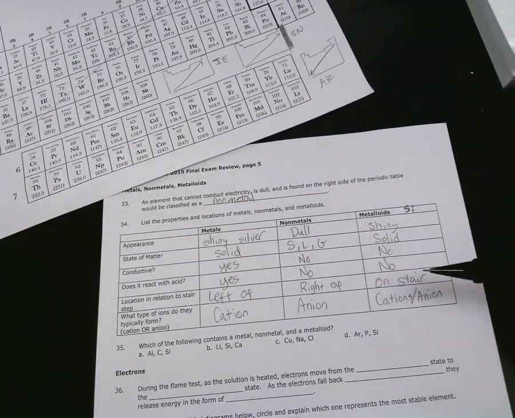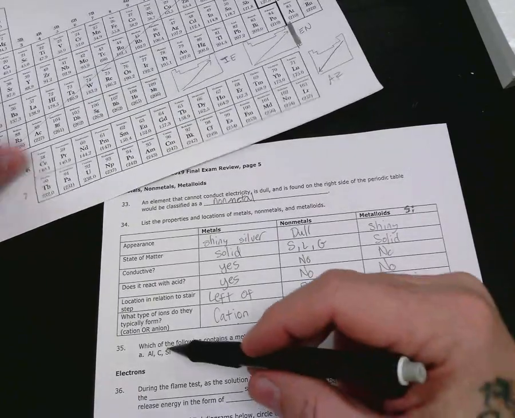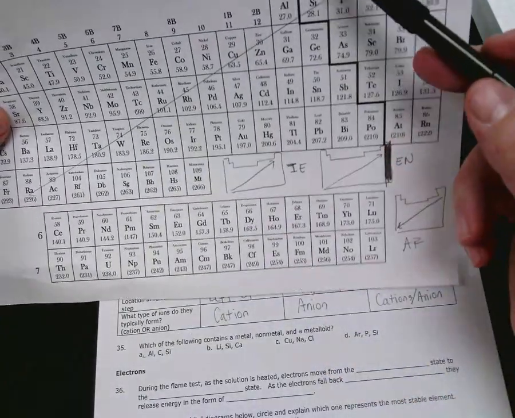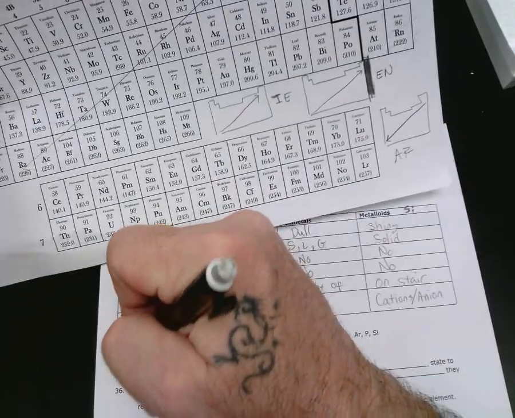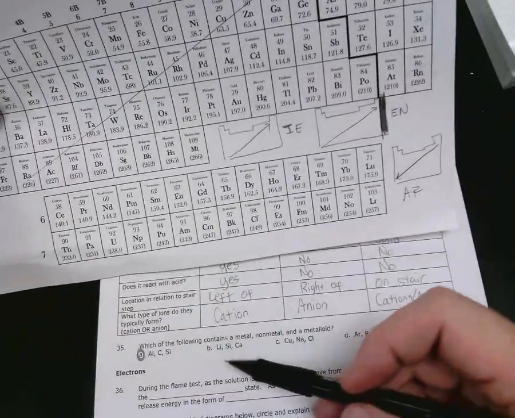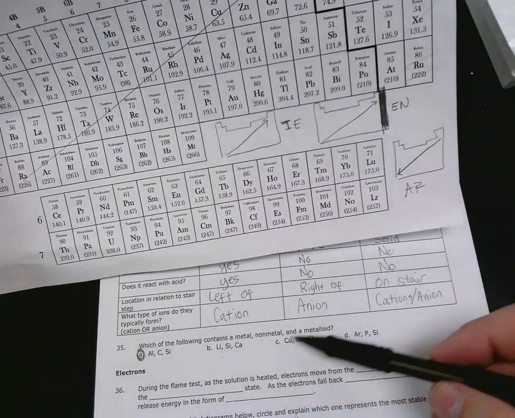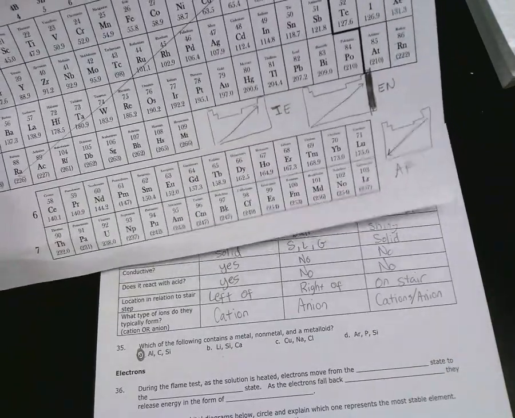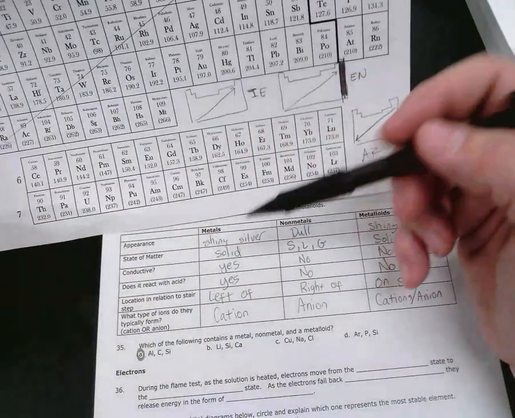Which of the following contains a metal, non-metal, and metalloid? All right, let's just go through the list. Aluminum, that's a metal. Carbon is a non-metal, and silicon is a metalloid. Oh, wow, I found it. That's convenient. Let's just make sure there aren't any other answers. Lithium and calcium are both metals. Copper and sodium are both metals. Argon and phosphorus are both non-metals. So, yeah, I found the only right answer. You're just looking for something left of the staircase, something on the staircase, and something right of the staircase.